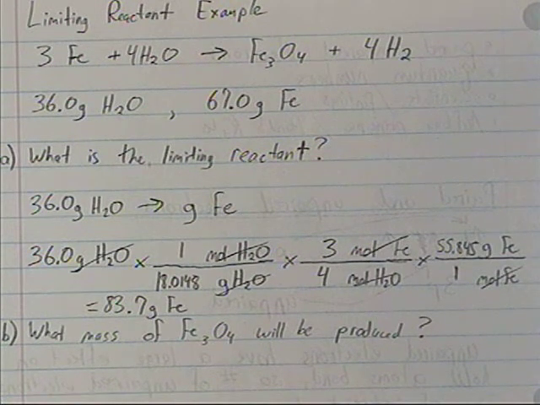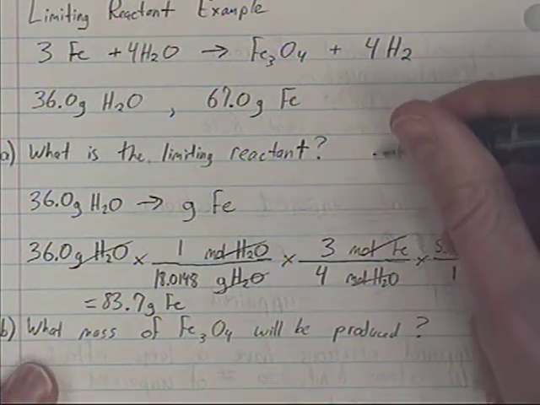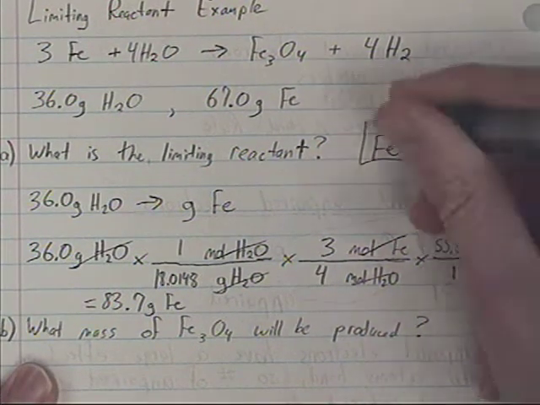So there's going to be some water left over that doesn't get reacted. That means that water is my excess reactant, and iron is my limiting reactant. So to answer the question, what is the limiting reactant? Here it would be iron.